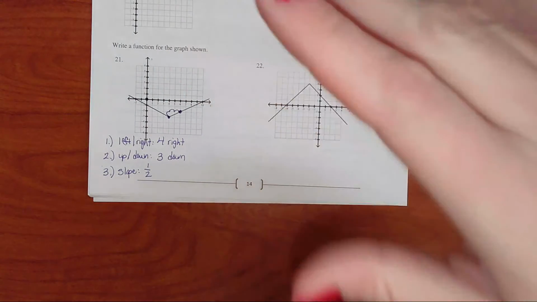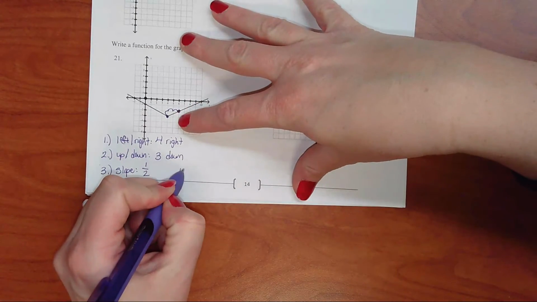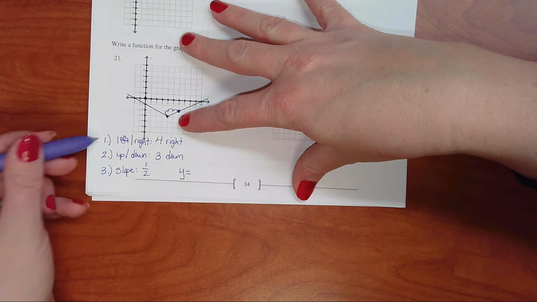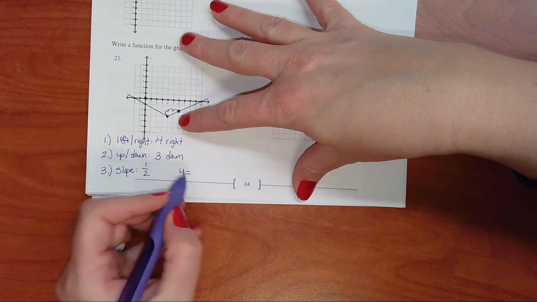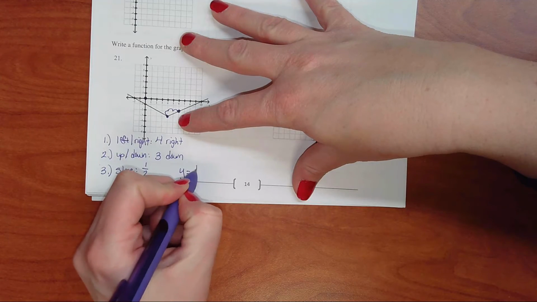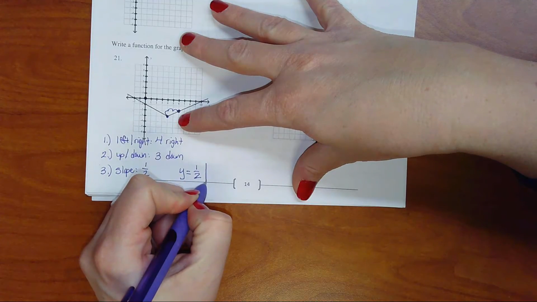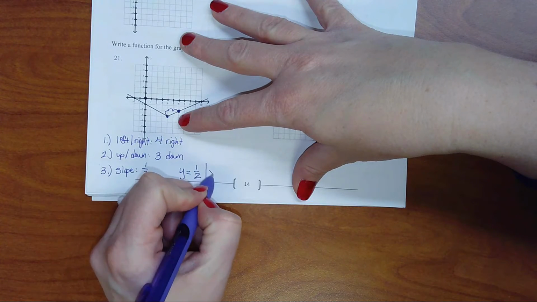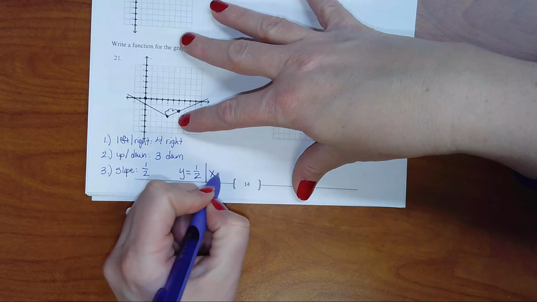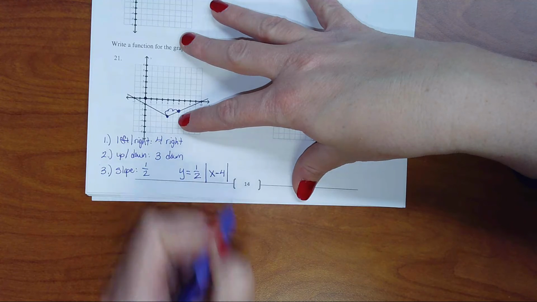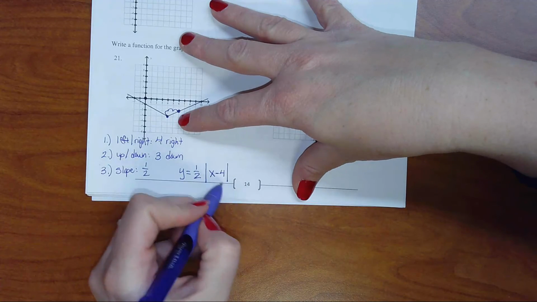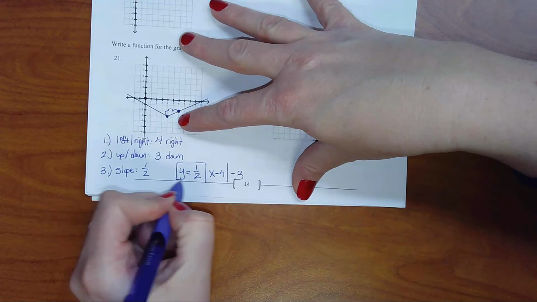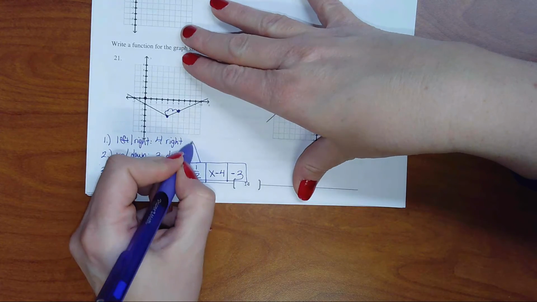So to write my equation, it's going to be y equals, and then you kind of go from 3, then to 1, then to 2. The slope always goes on the outside of the bars. So 1/2 absolute value. And then 4 to the right, remember that goes inside the bars, but because it's to the right, you do the opposite sign of what you would think. And 3 down means you put -3 outside the bars. And that's your equation for that graph.